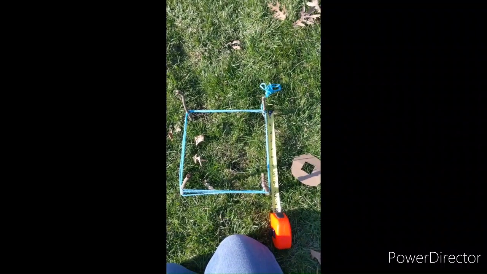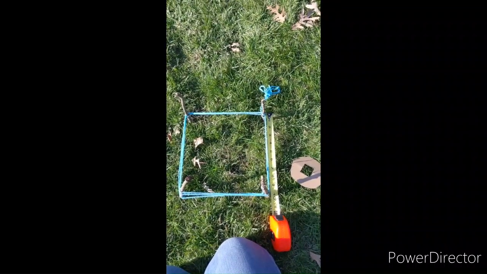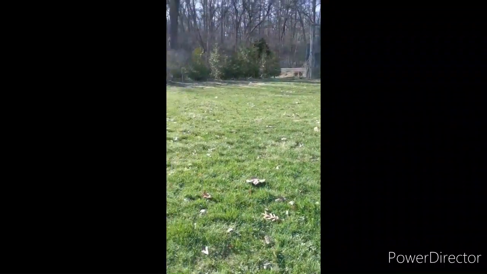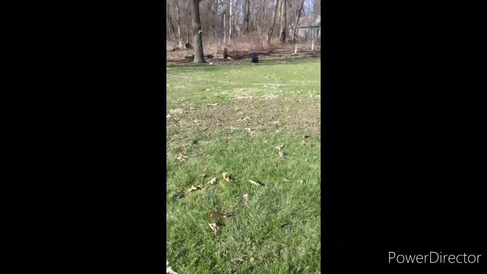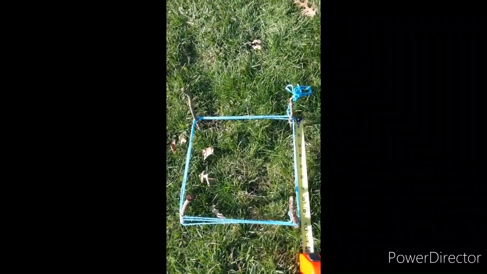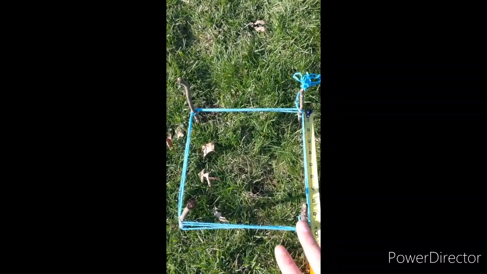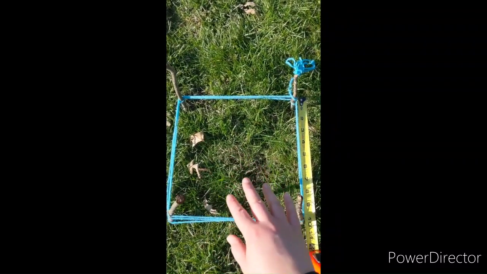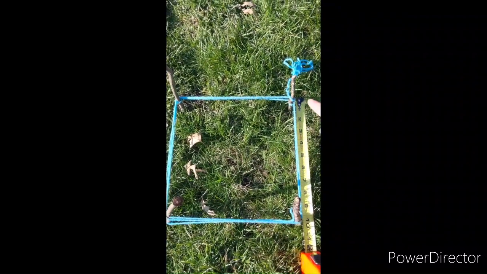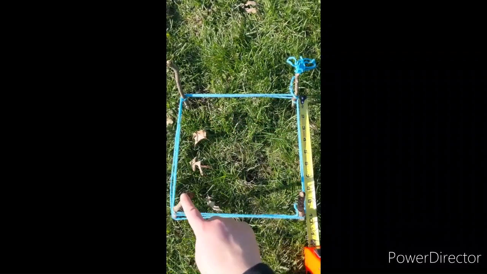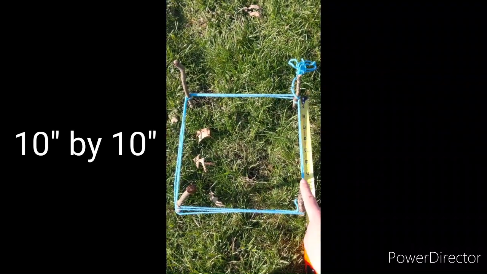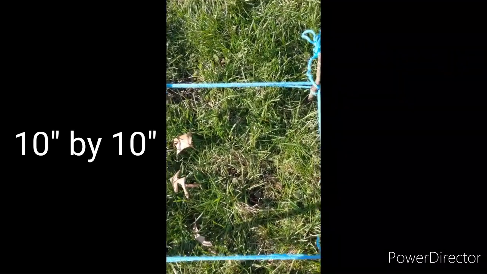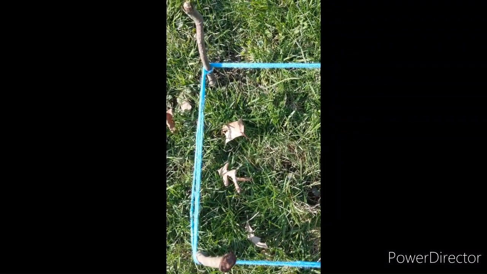So taking a look at my plot study here, as you can see, it's a nice open sunny area, so there's not a whole lot of trees about making shade. So this is nice and sunny here. So let's take a closer look. As you can see, I have a 10 by 10 inch plot study square that I use with sticks and string. And so we're going to look closer at this.